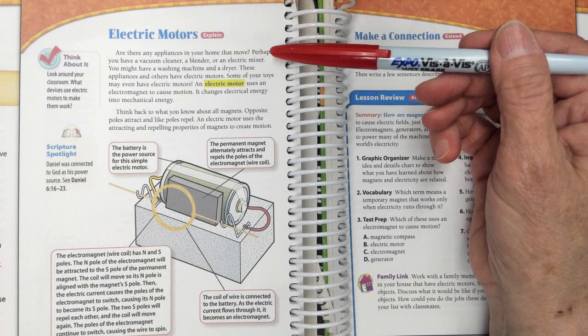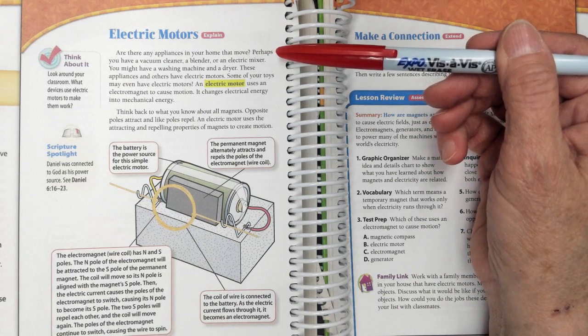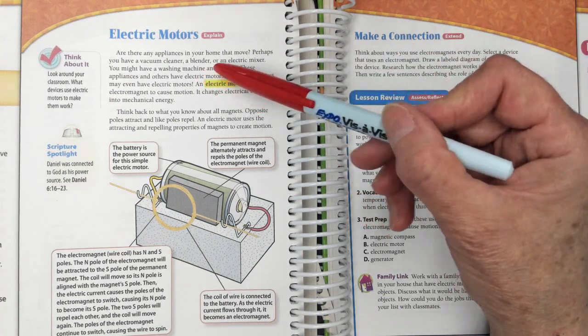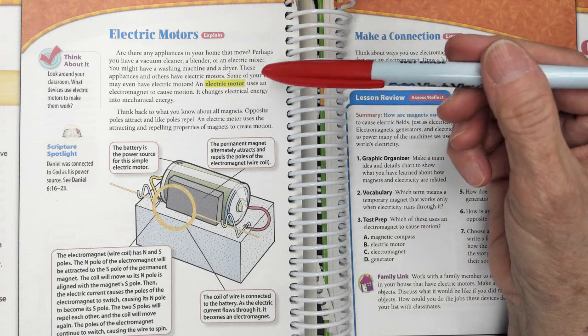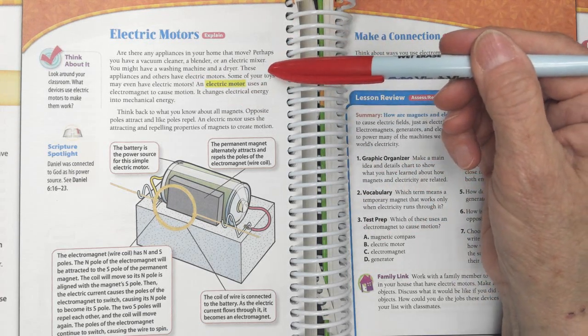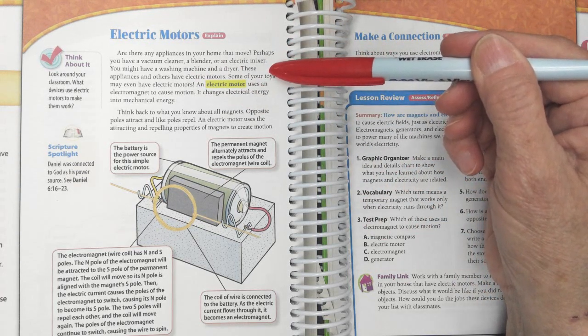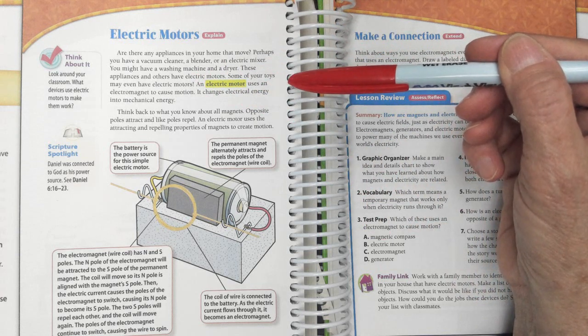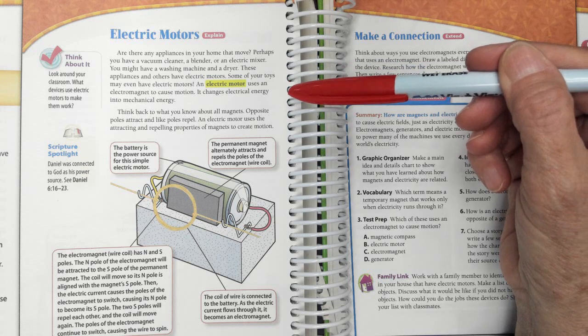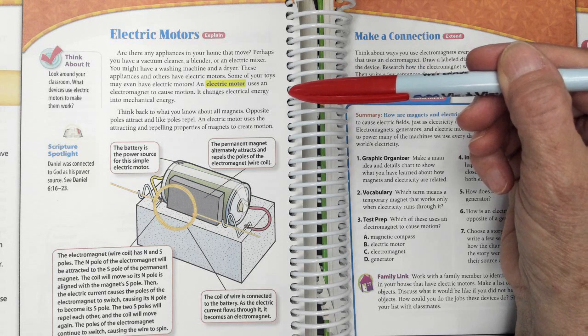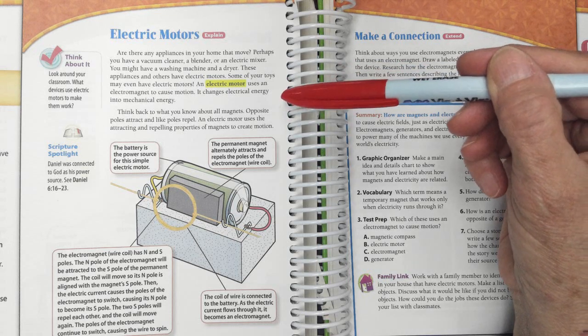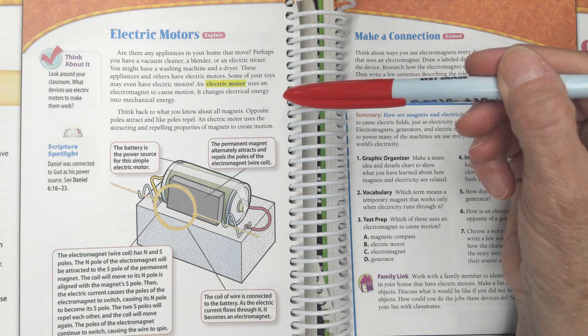Are there any appliances in your home that move? Perhaps you have a vacuum cleaner, a blender, or an electric mixer. You might have a washing machine, I hope you have a washing machine, and a dryer. These appliances and others have electric motors. Some of your toys may even have electric motors. An electric motor uses an electromagnet to cause motion. It changes electrical energy into mechanical energy.